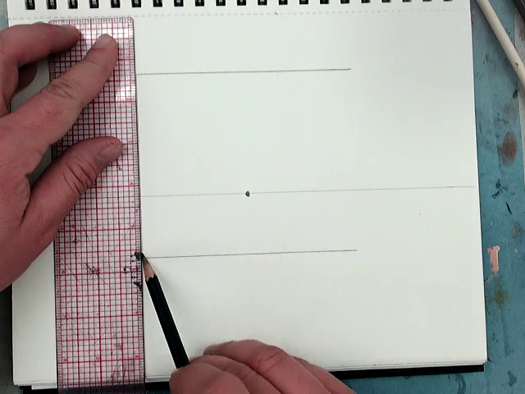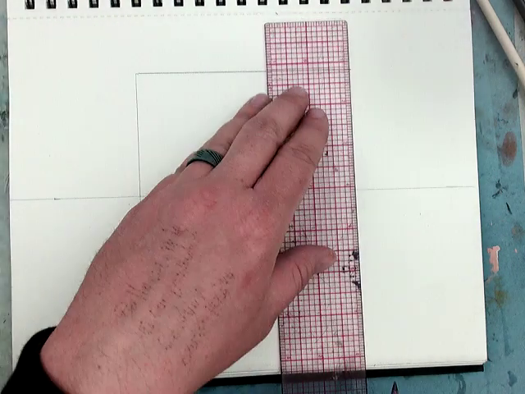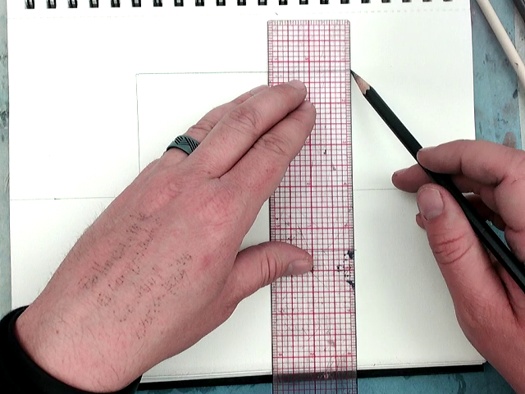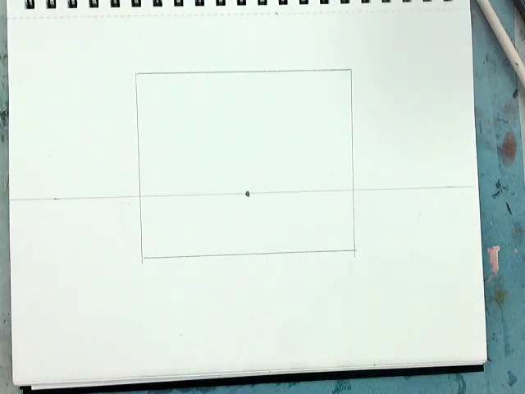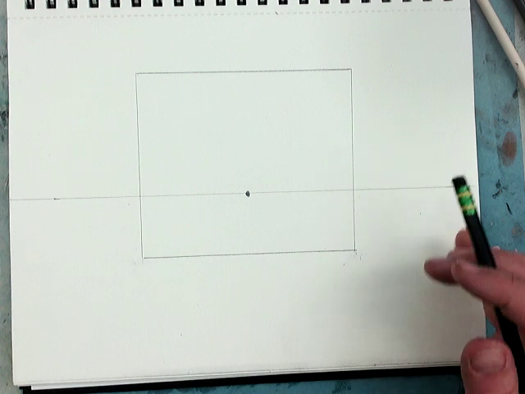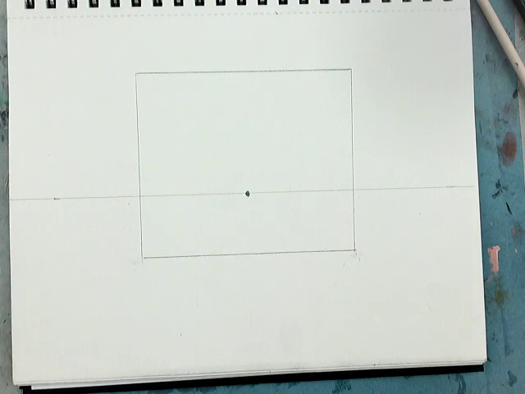into a rectangle. I can draw this a little bit darker because I'm pretty sure I'm going to leave most of it, but I think a better practice would be to draw everything fairly lightly, because you don't know how much of this you're going to want to cover up later.